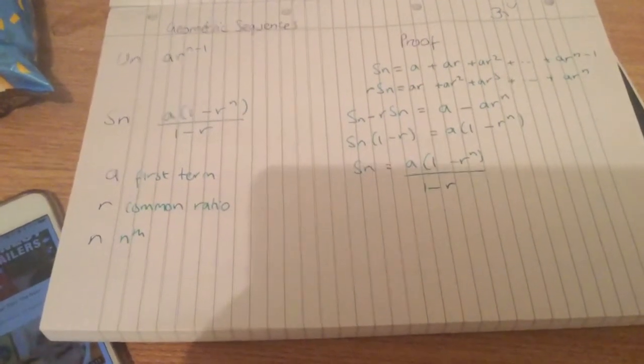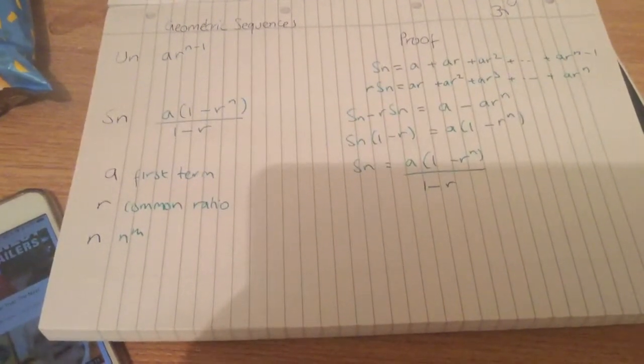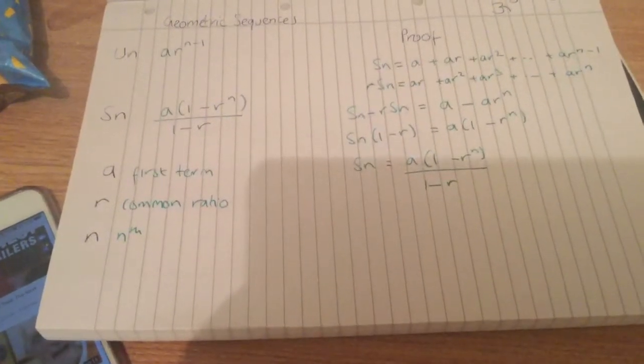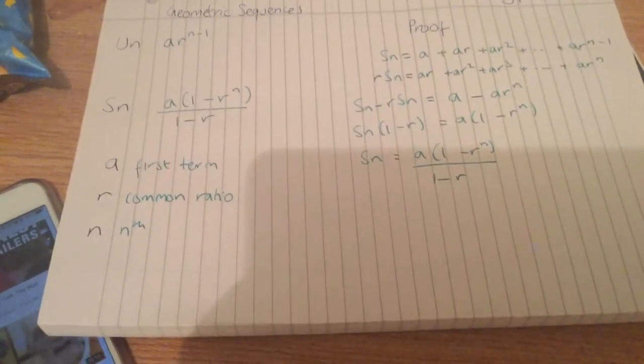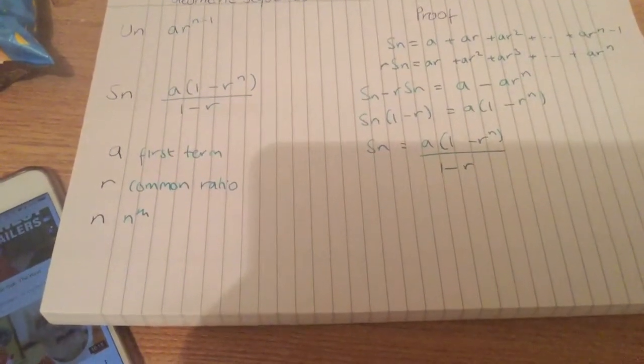So for example, a geometric sequence could be something like 1, 3, 9, 27, where each number is being multiplied by 3. That's different from the arithmetic sequence, which is just a straight addition from term to term.